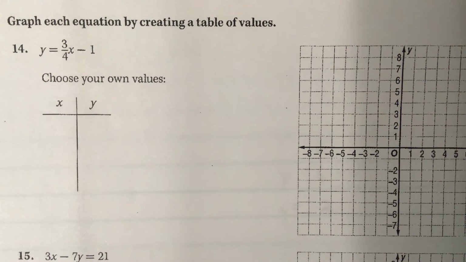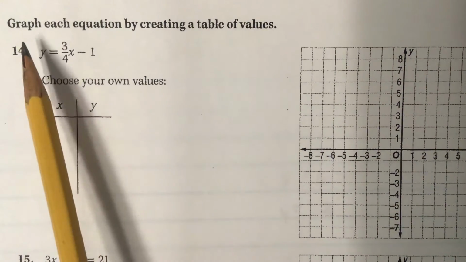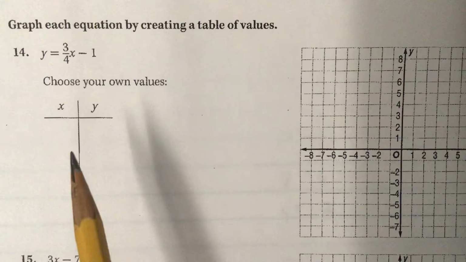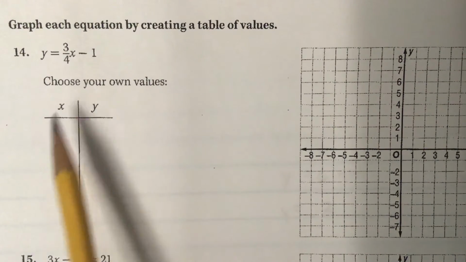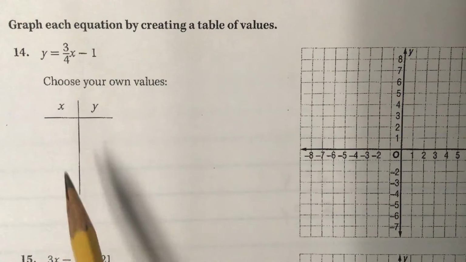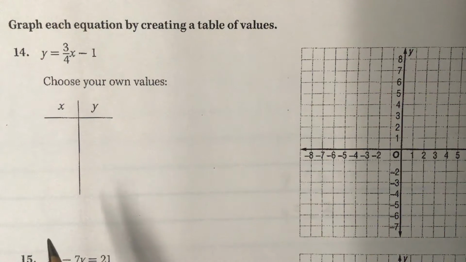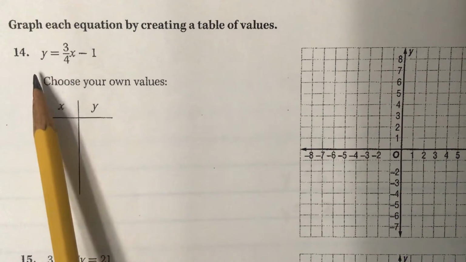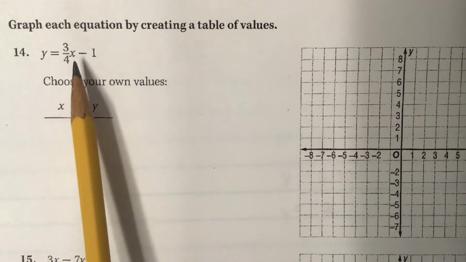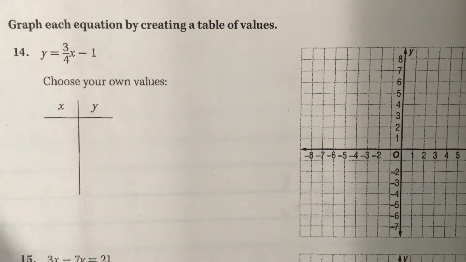Now for this problem, it's the same setup as we were just doing, except they're asking you to graph the equation by creating a table of values. And they give you the t-square here for you to put in your xy's on this xy chart. And they've even set it up to be y equals. So we can just plug some numbers in to get our answer here.